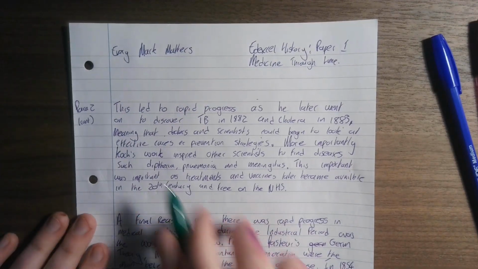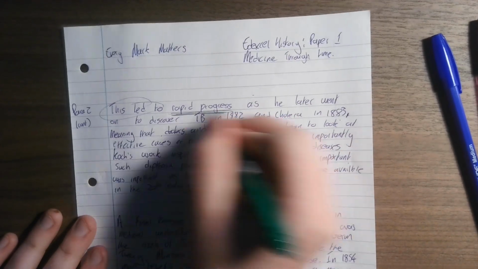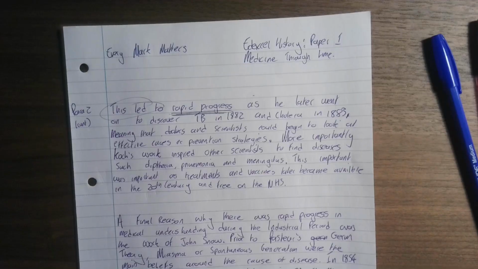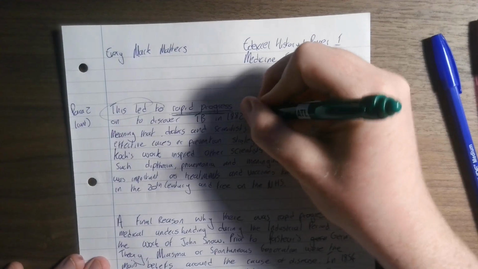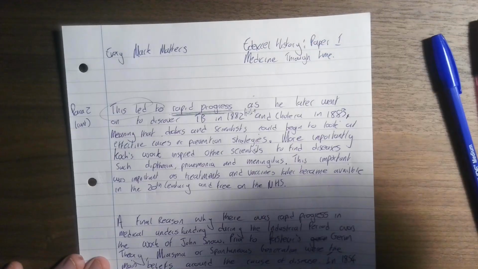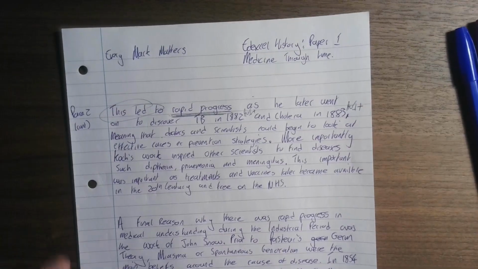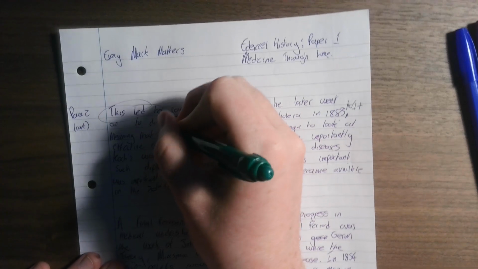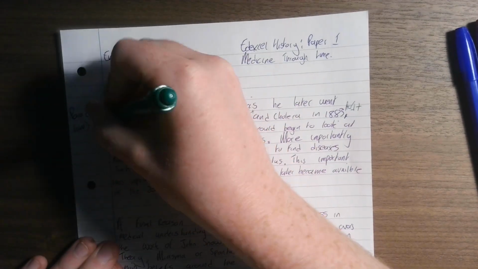Let's have a look at my explanation. This led to him using that again, but I'm using the language in the question. This led to rapid progress as he later went on to discover TB. Wow! Look at this here. AO1 plus again. Didn't mean to do that, but that's great stuff. Meaning that doctors and scientists, here's my AO2 here, could look at effective cures or prevention strategies. There is your how.